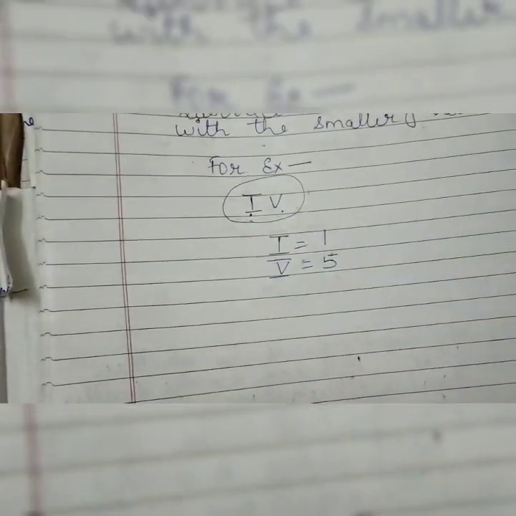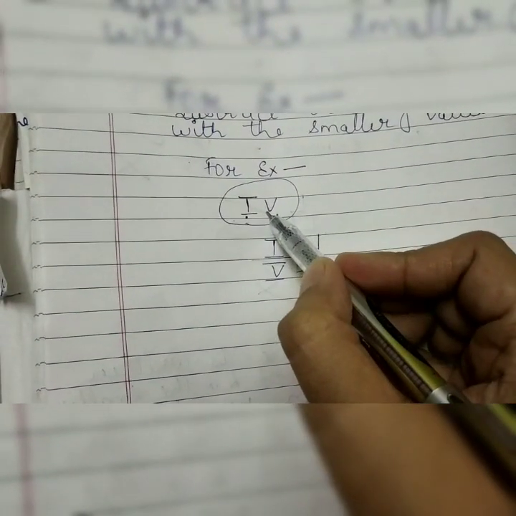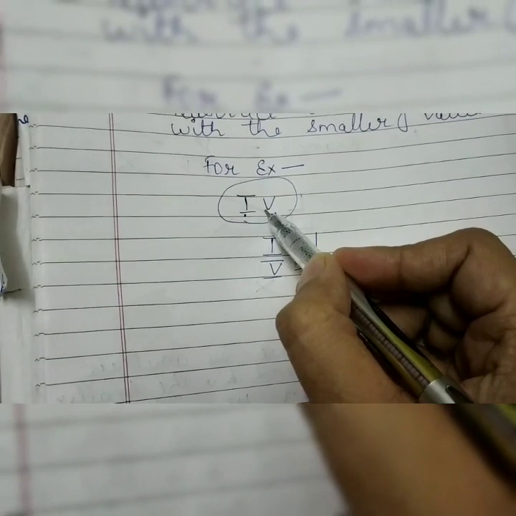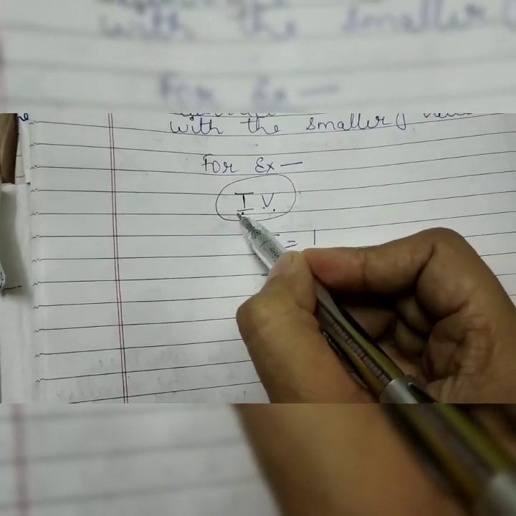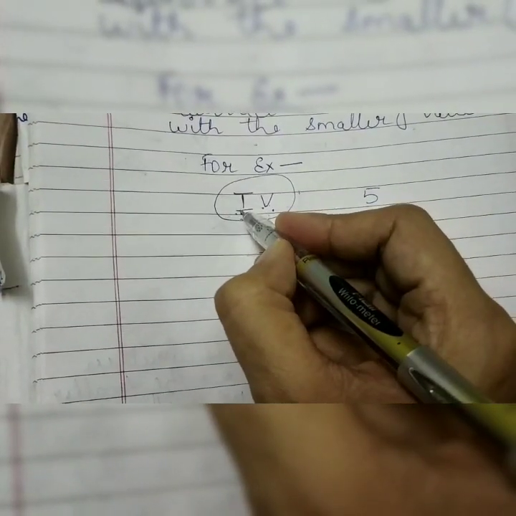Then what are we going to do? We will subtract these values. Now how will we subtract? Firstly, we'll write the value of the bigger number, then subtract the smaller value. Now V is equal to 5 and I is equal to 1. We will subtract like this.